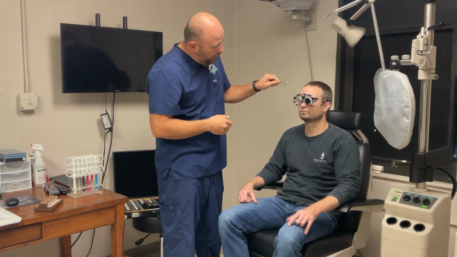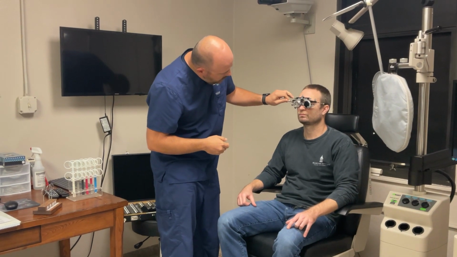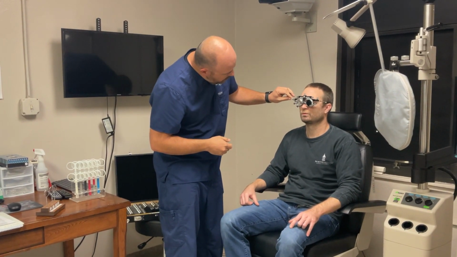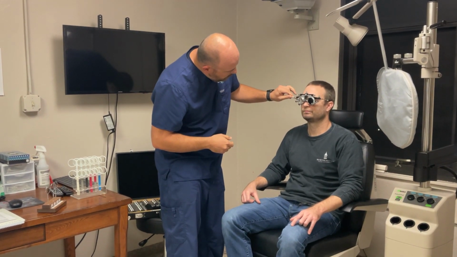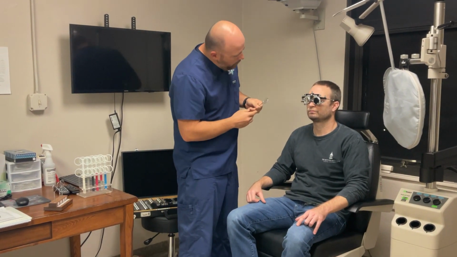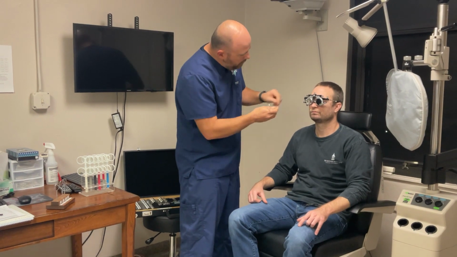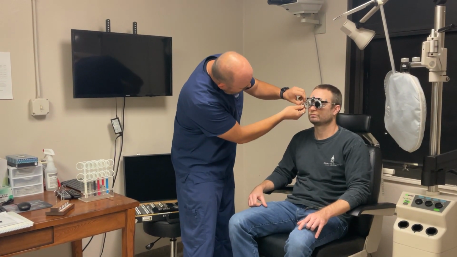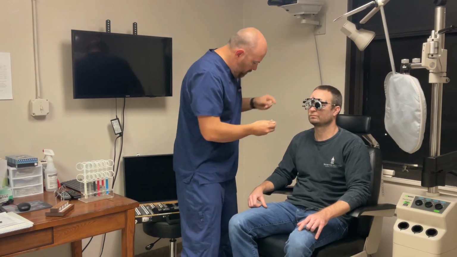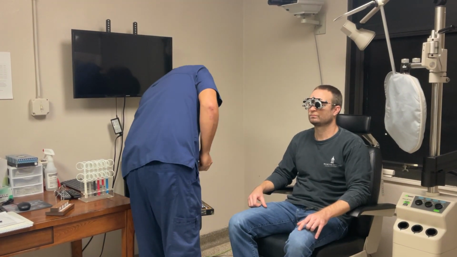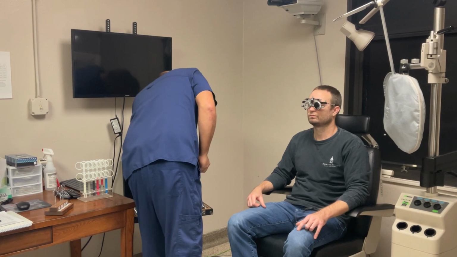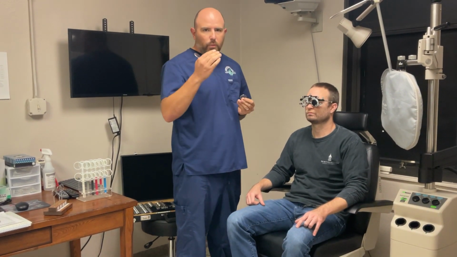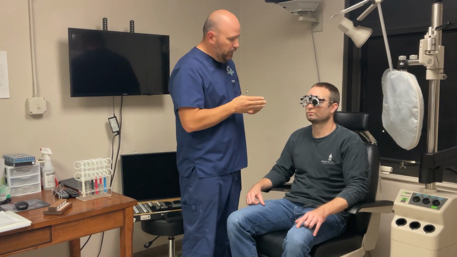All right. And looking up there, still at that C, better 1 or 2? 1. 1 was better here? Mm-hmm. Okay. Now the patient accepted more plus there, and so now I'm going to drop down from a 125 to a minus 50.